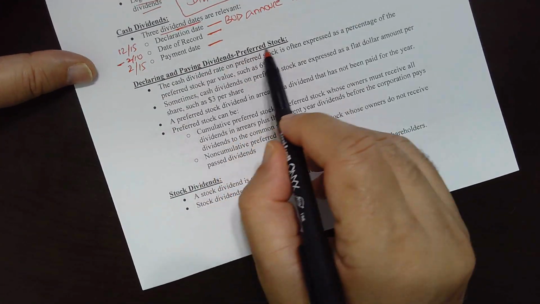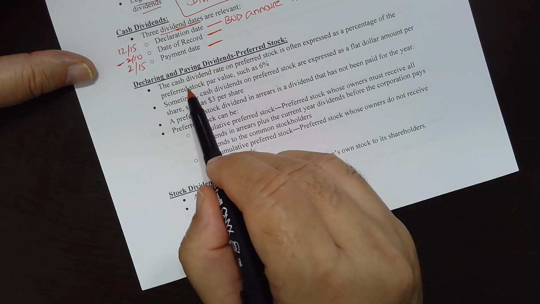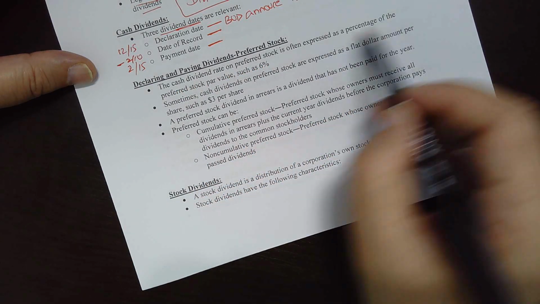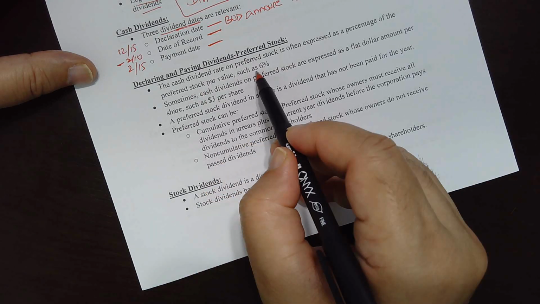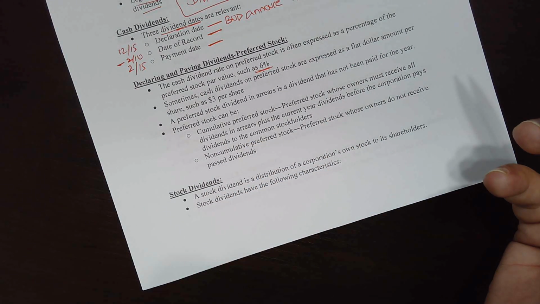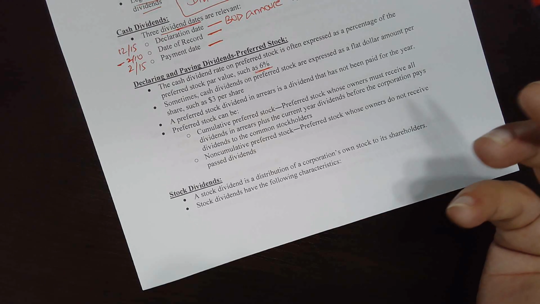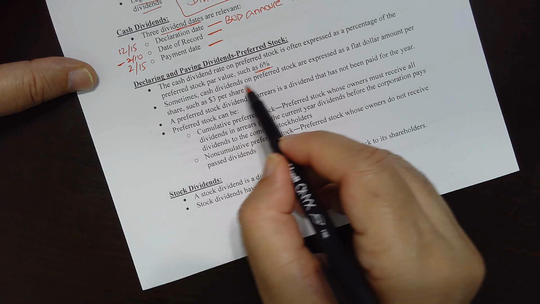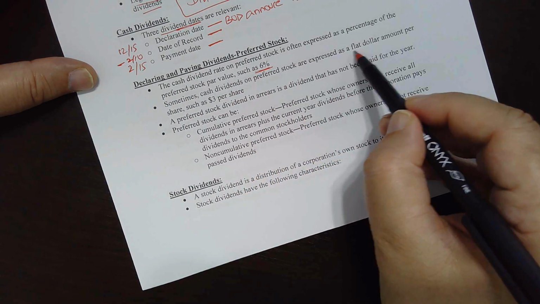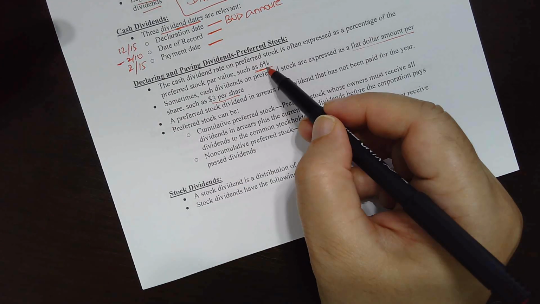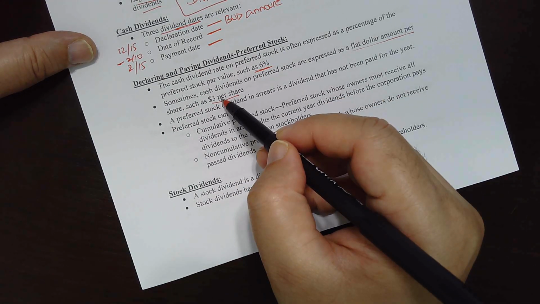Declaring and paying dividends to the preferred stock people. The dividend rate on preferred stock is often expressed as a percentage, such as 6%. 6% simply means if the face value of a stock is $100, then people will receive 6%. Sometimes cash dividends on preferred stock are expressed as a fixed dollar amount, for example, $3 per share. So instead of a percentage, they can also use a dollar amount.